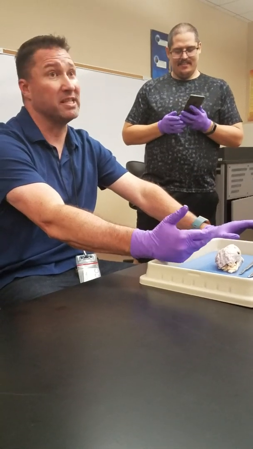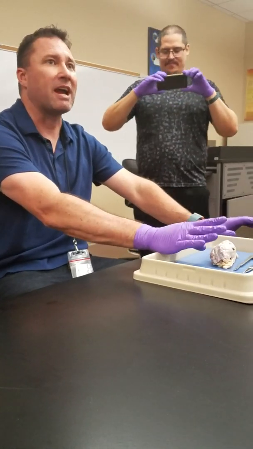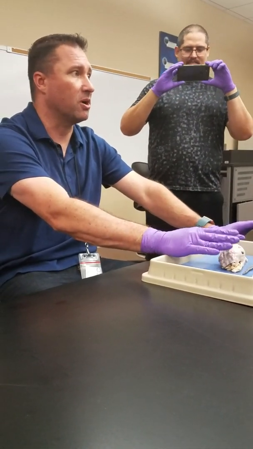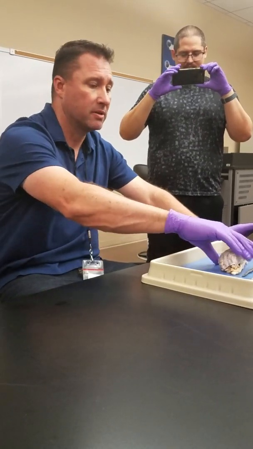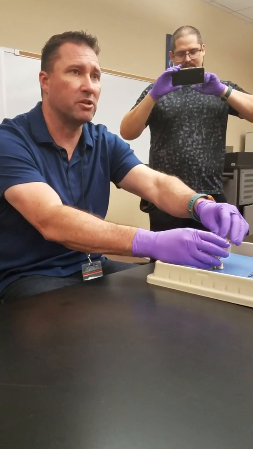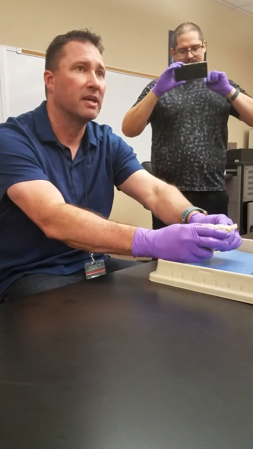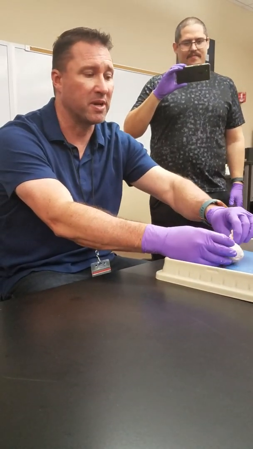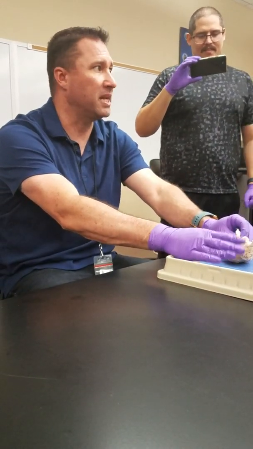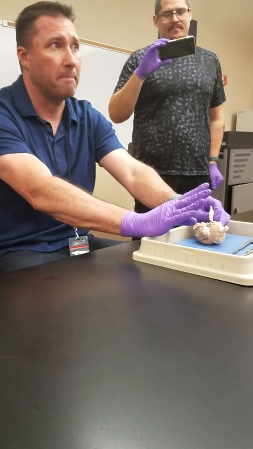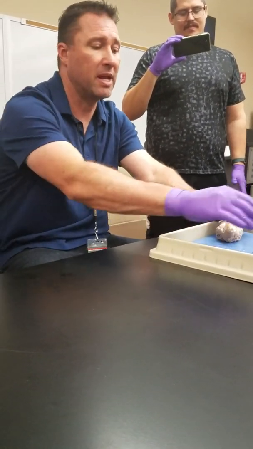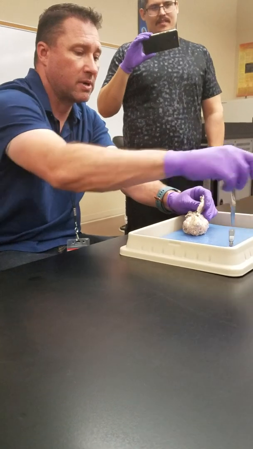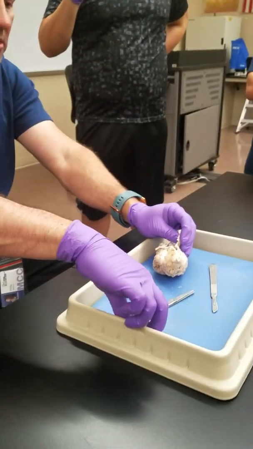Arachnoid mater, which means spider mother, and then directly attached to the brain is what's called the pia mater, or delicate mother. So here, this tough connective tissue you see around it, that is the dura mater, which means tough mother. Inflammation of these meninges is called meningitis. That's what meningitis is.